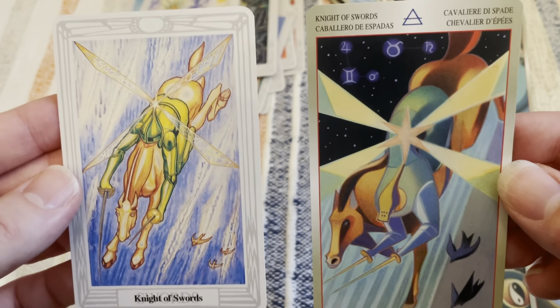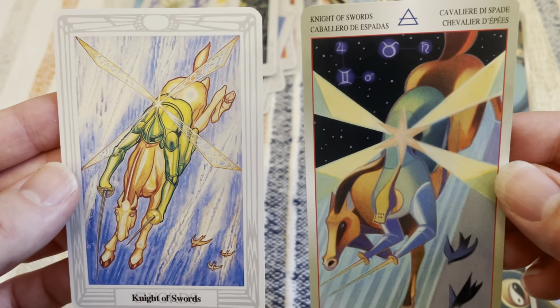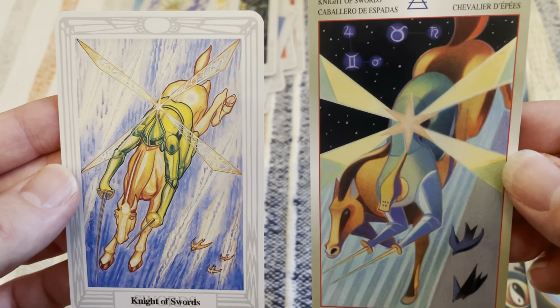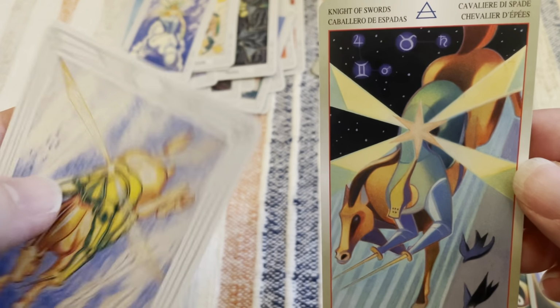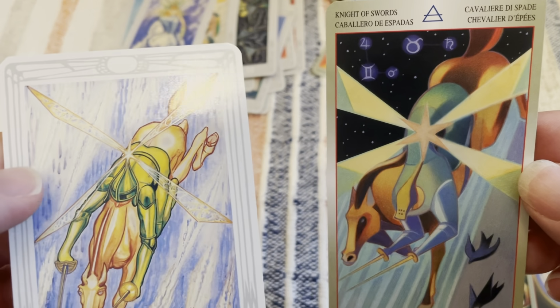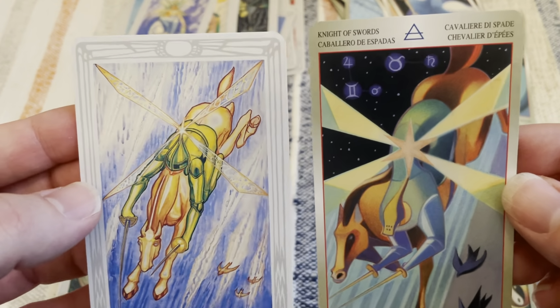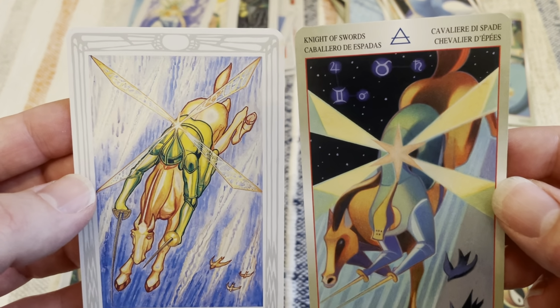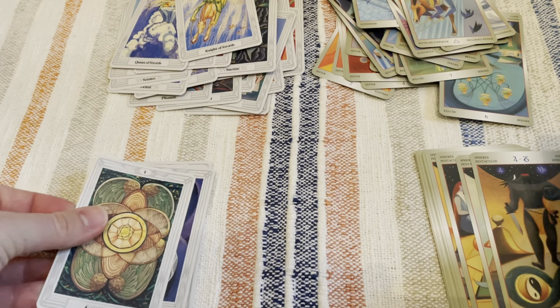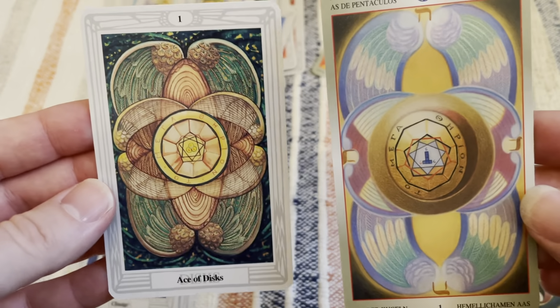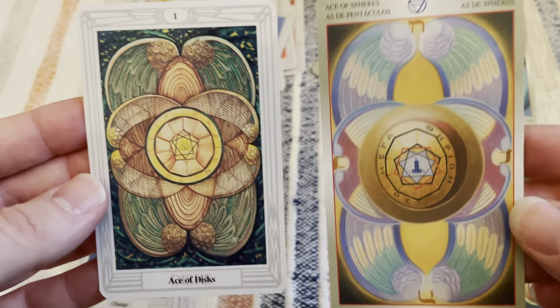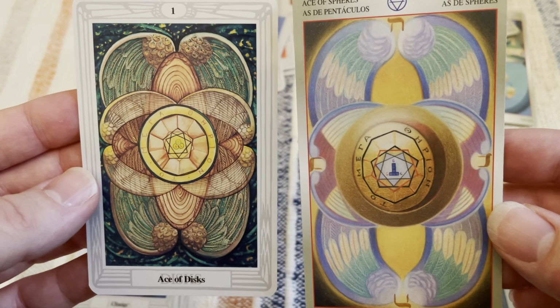This is one of my favorite knights, the Knight of the Sword from the Thoth. There's so much movement, and I love his little, I don't know, it just reminds me of dragonfly wings. All right, final suit, I believe. We got the discs.